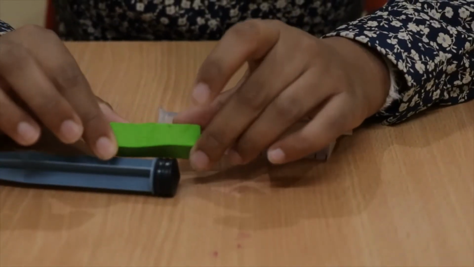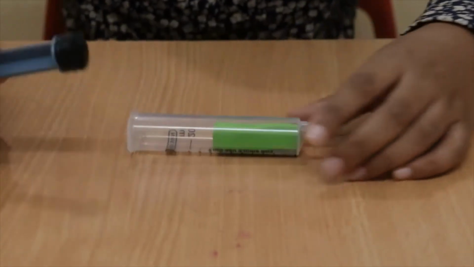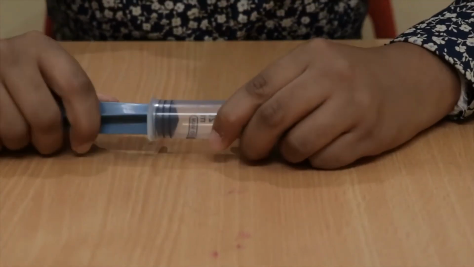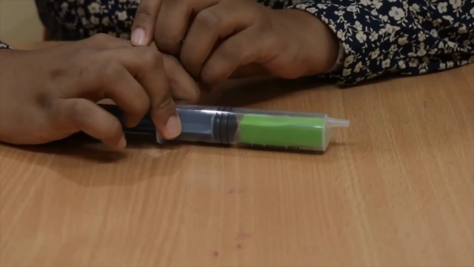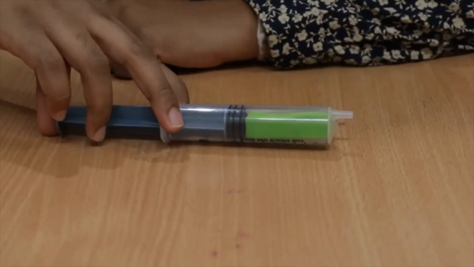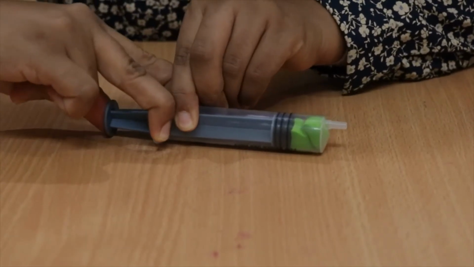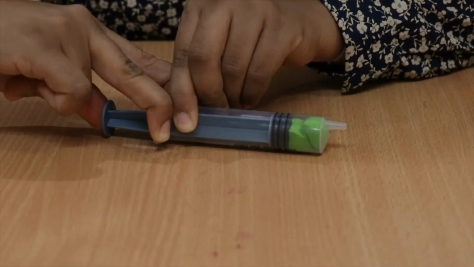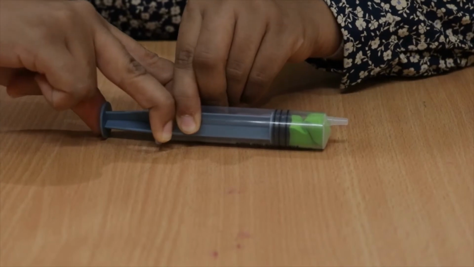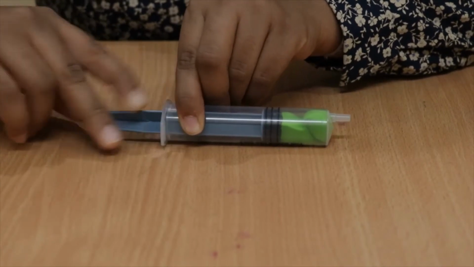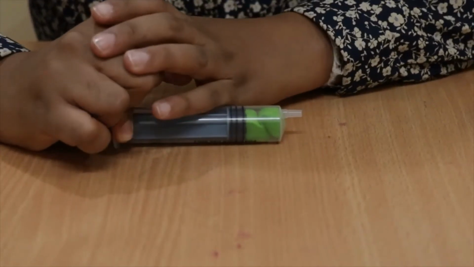I've taken this foam piece and I am going to put it inside the syringe and put the plunger from the top and apply force on one side. Now just see what happens. Oh my God, what just happened? The foam easily got compressed? How is that possible? What is happening?